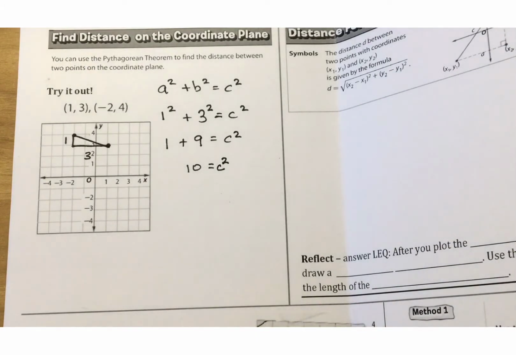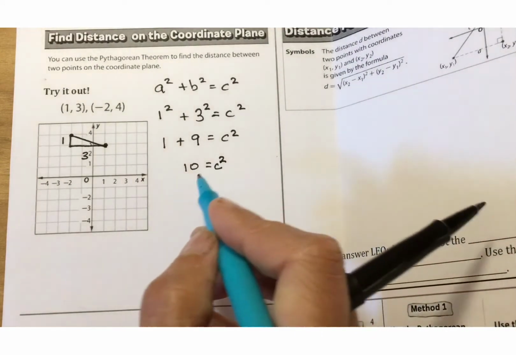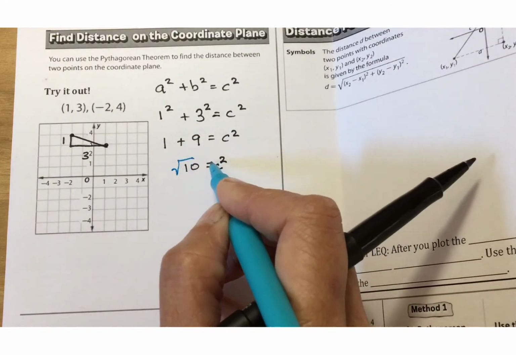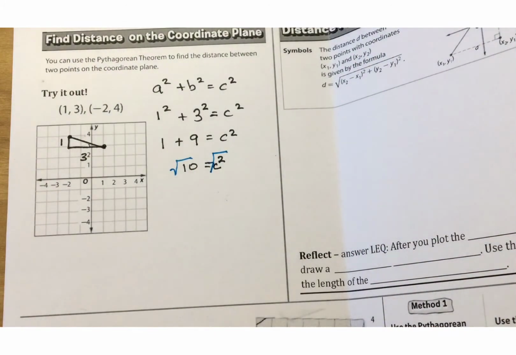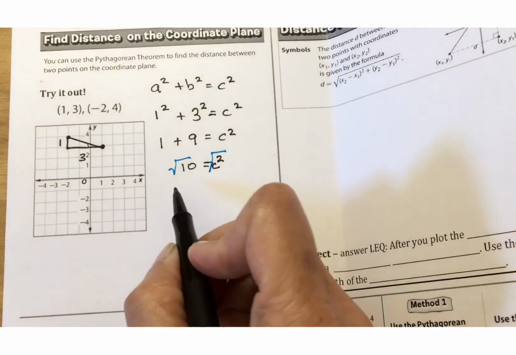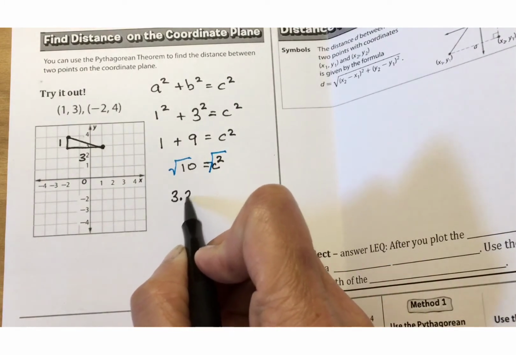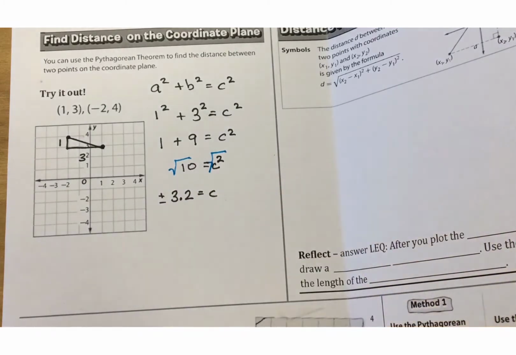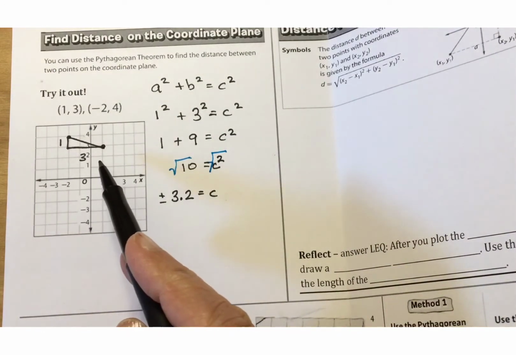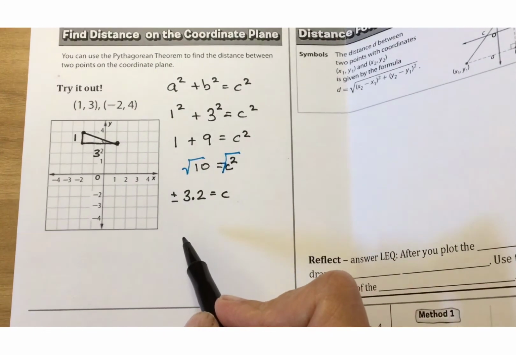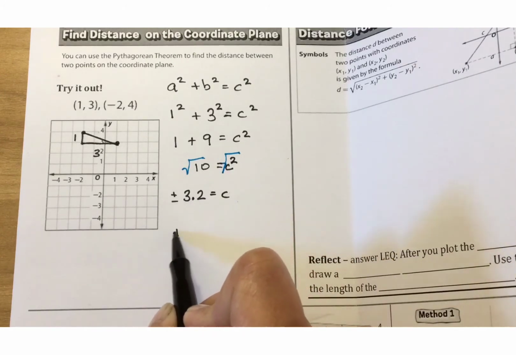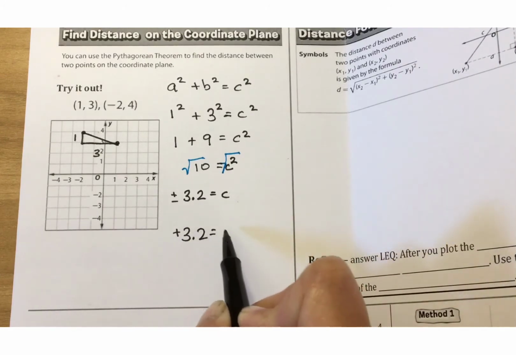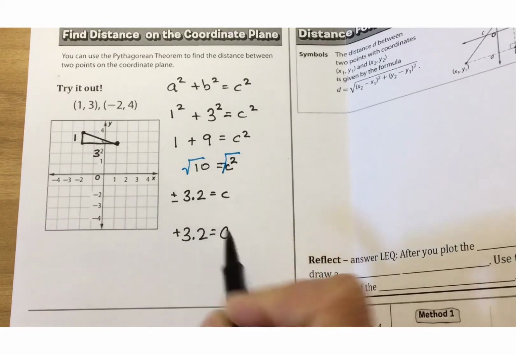And then last step, remember, inverse of squaring a number is its square root. And when we square a number, positive or negative, it's still positive. So the square root of 10 is 3.2, approximately. And is this a positive or a negative? Now, because it's on our coordinate plane and we're measuring that distance, it is a positive 3.2 equals C.